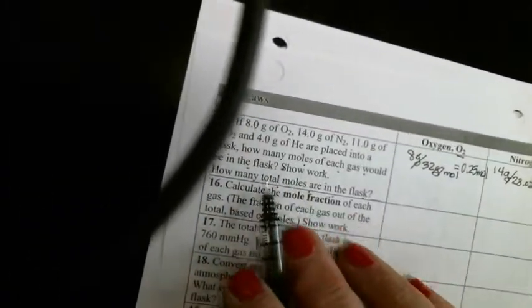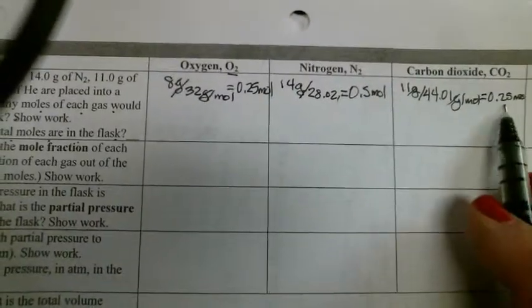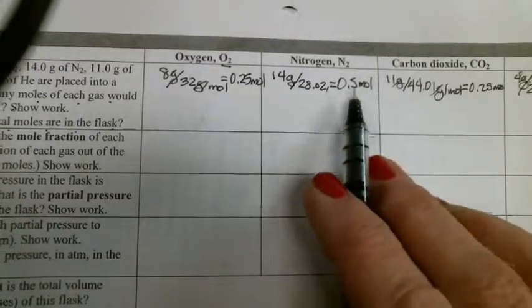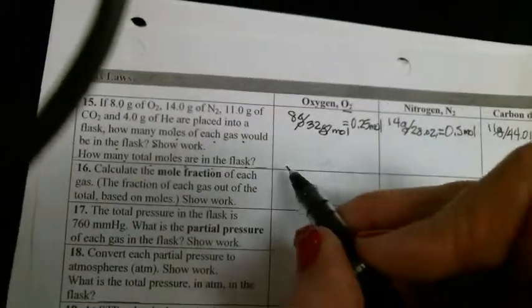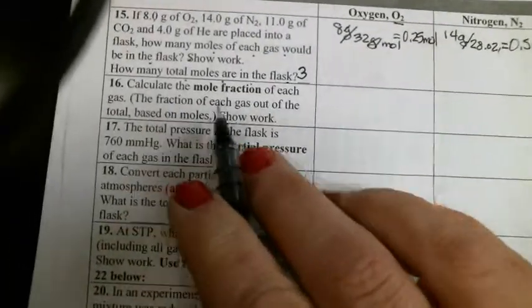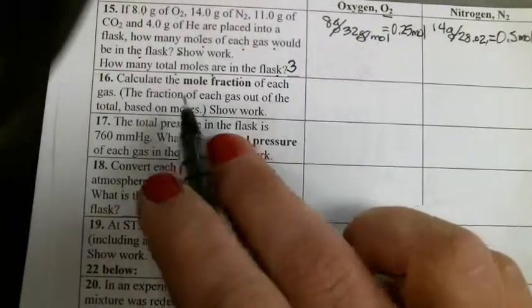How many total moles are in the flask? So 2 plus 0.25 plus 0.25 is 2.5, and another half is 3. How many total moles are in the flask? 3. Then it says calculate the mole fraction of each gas.